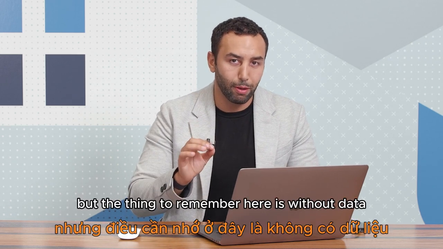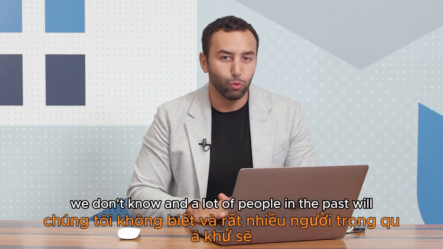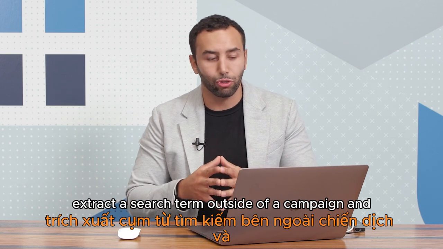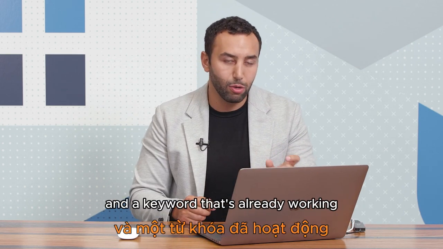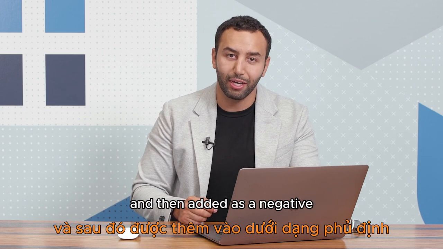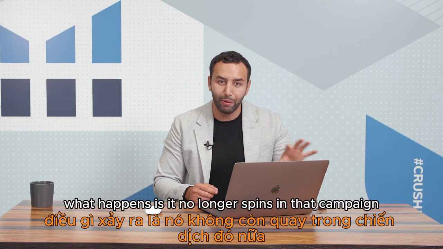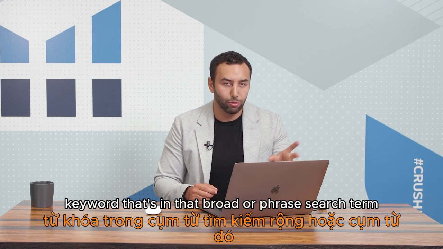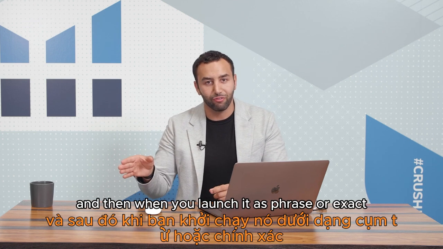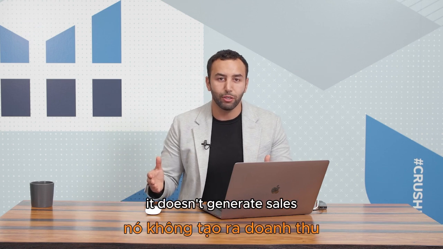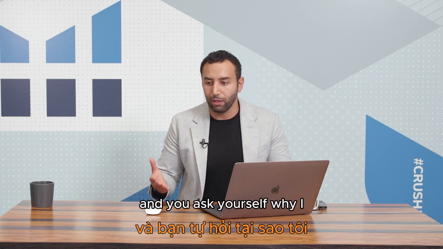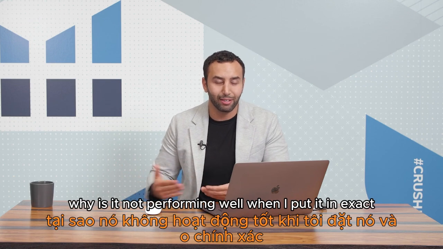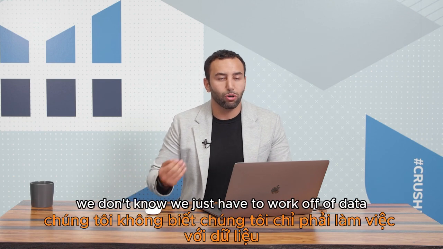But the thing to remember here is, without data, we don't know. And a lot of people in the past will extract a search term outside of a campaign and a keyword that's already working and then add it as a negative. What happens is it no longer spends in that campaign. You lose the income from that keyword that's in that broad or phrase search term, and then when you launch it as phrase or exact, it doesn't generate sales. And you ask yourself why. It was performing well in the broad. Why is it not performing well when I put it in exact? We don't know. We just have to work off of data.